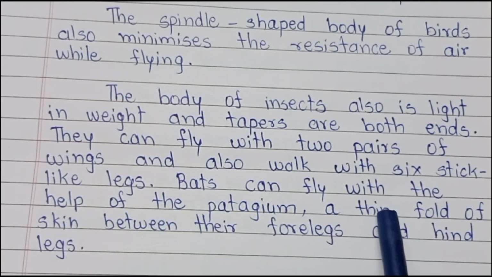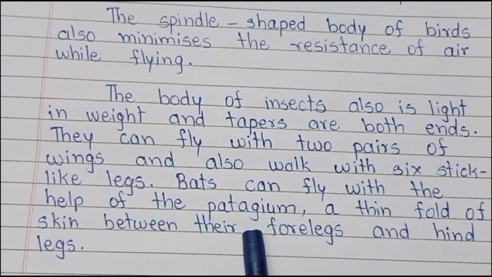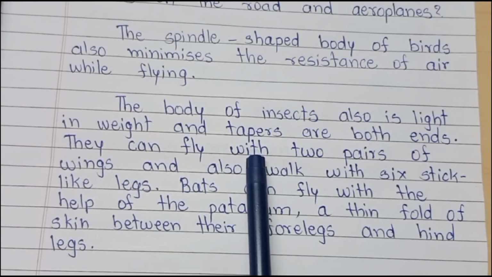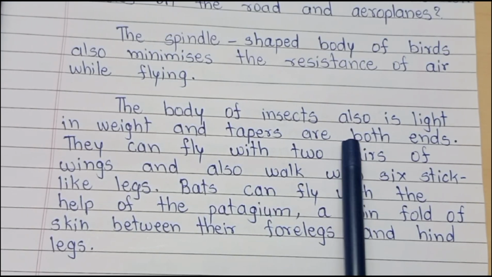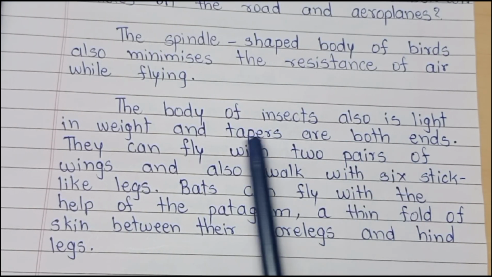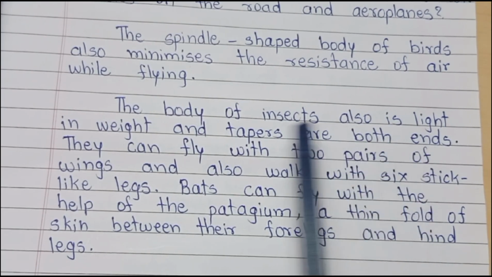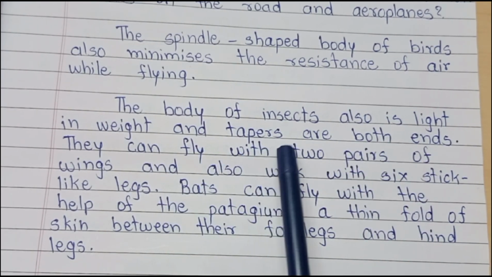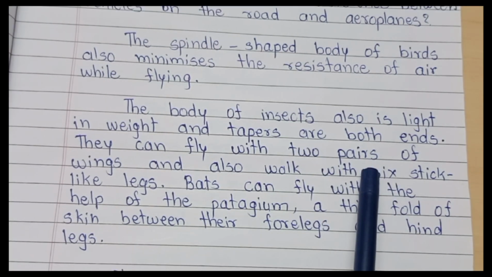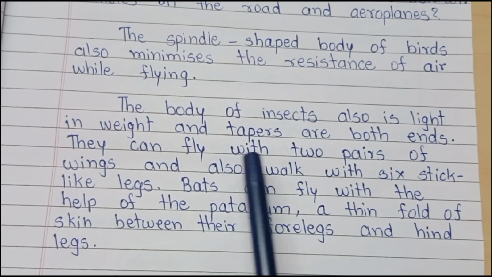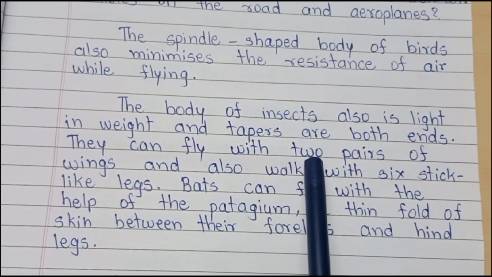Bats can fly with the help of the patagium, a thin fold of skin between their forelegs and hind legs. In insects, we see they are lightweight and taper at both ends, so they can fly easily with 2 pairs of wings, and because of their legs they can walk also.